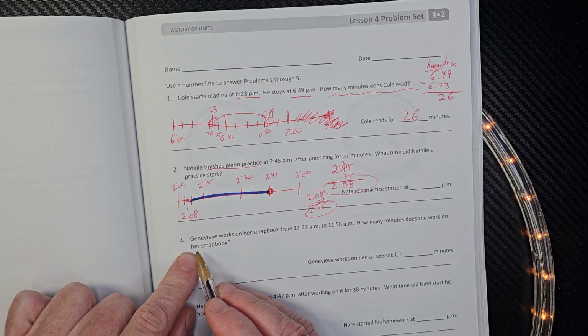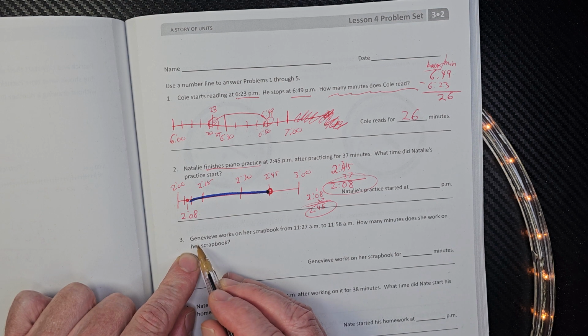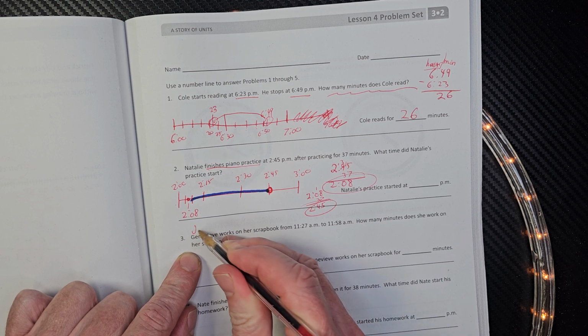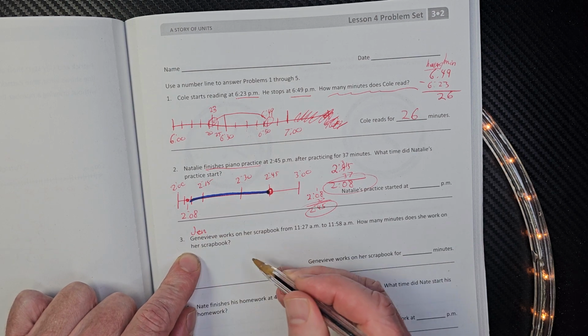Number 3. I'm not even going to try this name. Jen. I'll just put Jen. All right. Some of these names are just too complicated. I'm sorry about that.